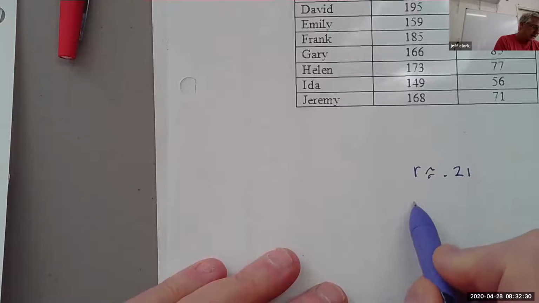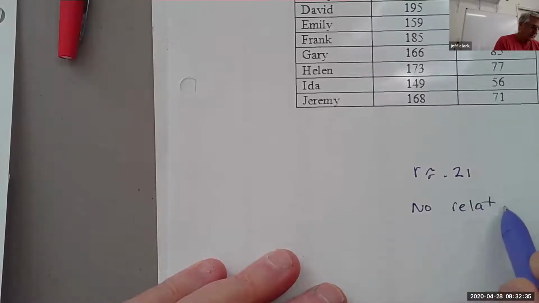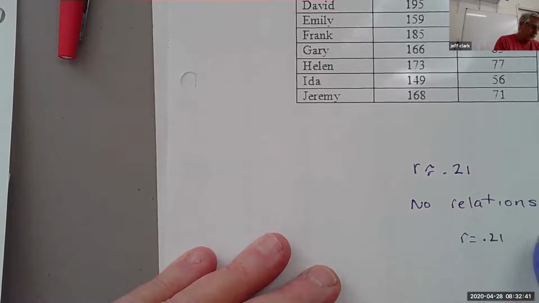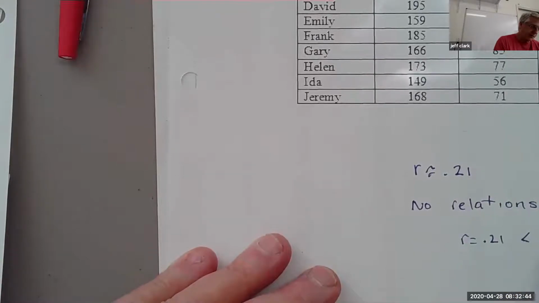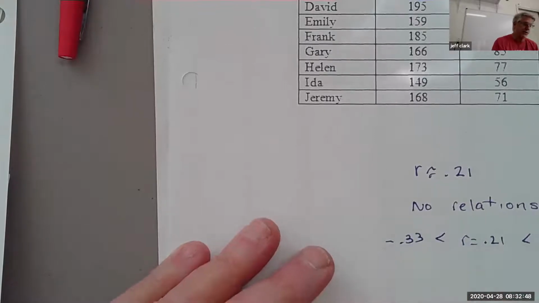So you'd say no relationship, because R equaling 0.21 is less than 0.33 and greater than negative 0.33. No relationship.